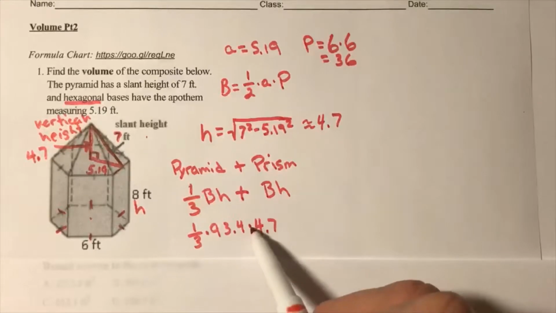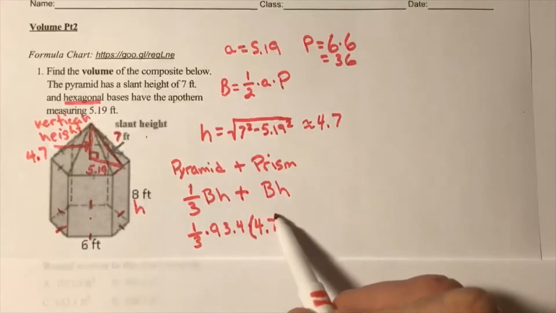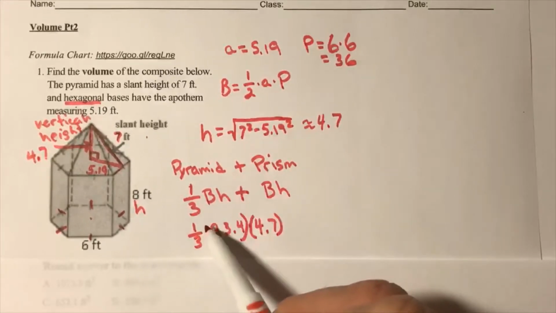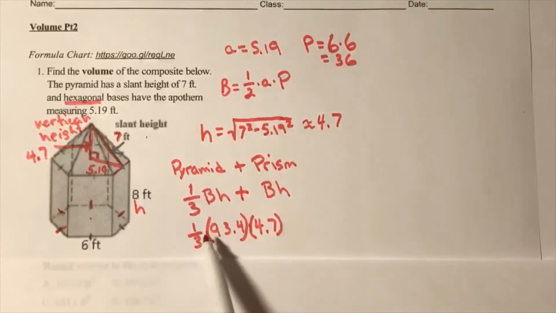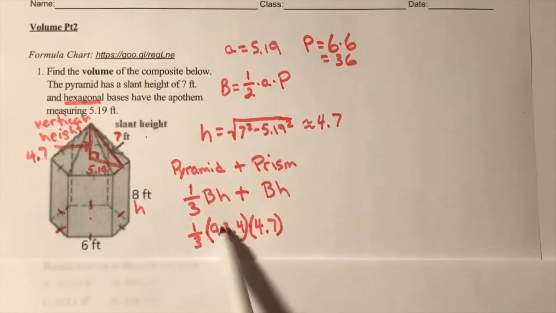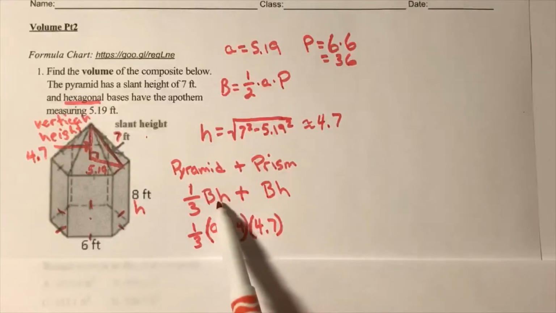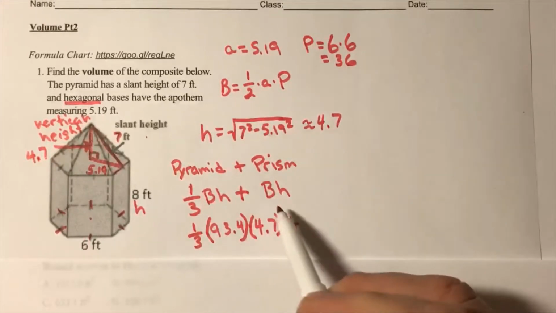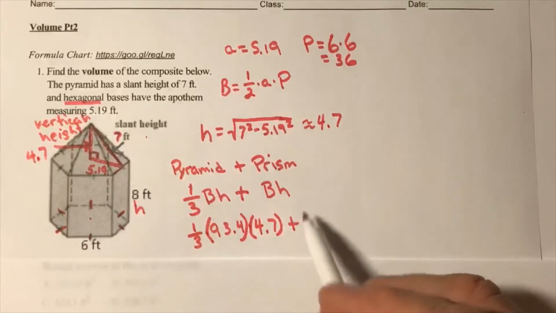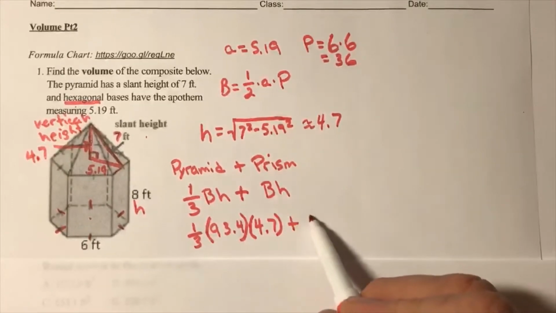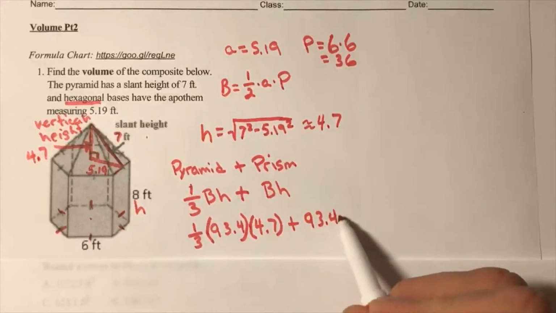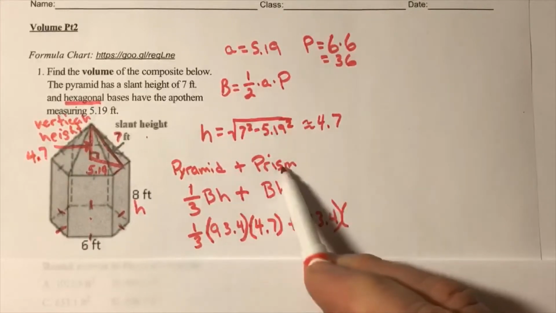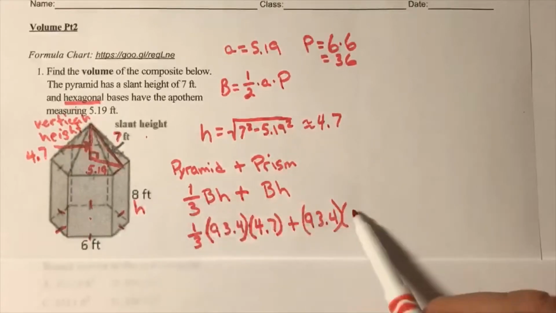All right, so we're not confused here, let's go ahead and use parentheses. Now 1/3 times the area of the base times the height. Okay, always go back to your formula. Make sure you are following it. Bring down this plus sign. Capital B is going to be the same for the prism, 93.4, and then times the height of the prism, which is 8.